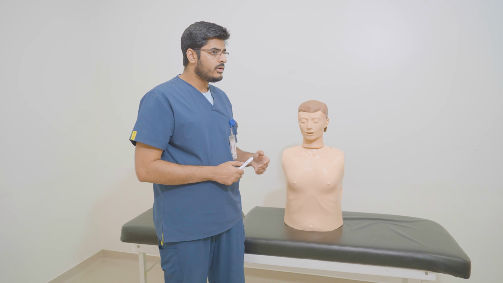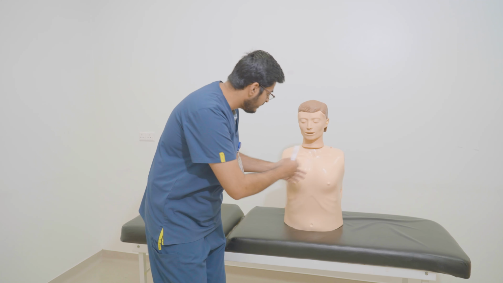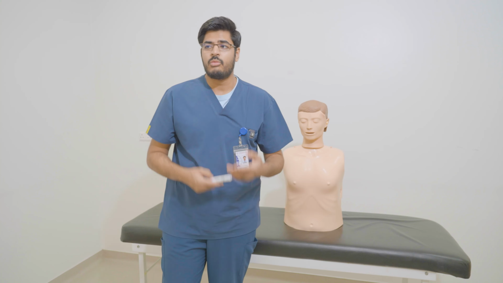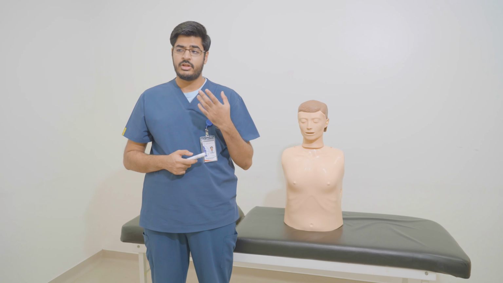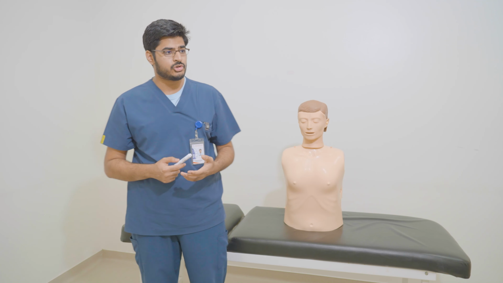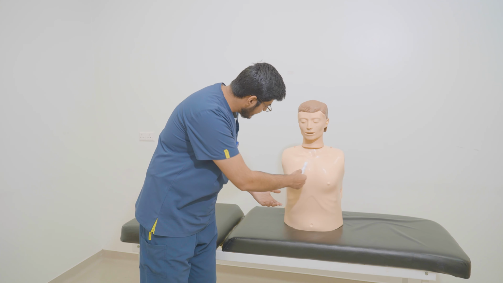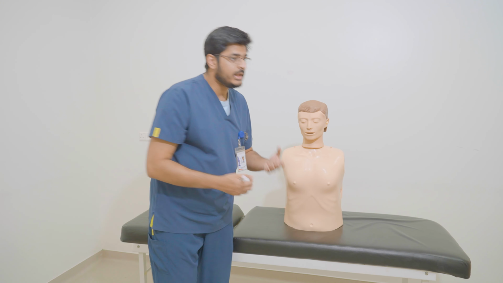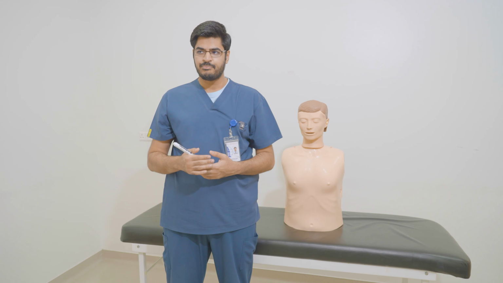In addition to that, you're also looking for any prominent veins that may indicate pathology. If you have an increase in the number of prominent veins, you're looking at any superior vena cava obstruction, for example. So you're looking for any dilation of veins or any prominent veins that you may see.